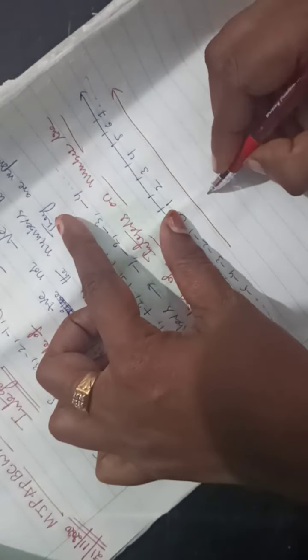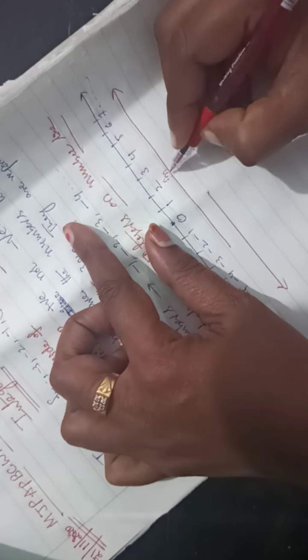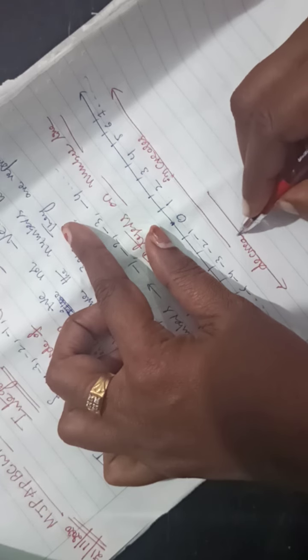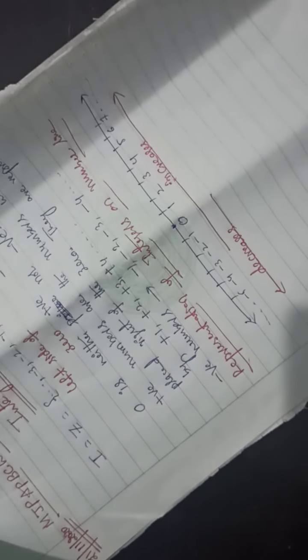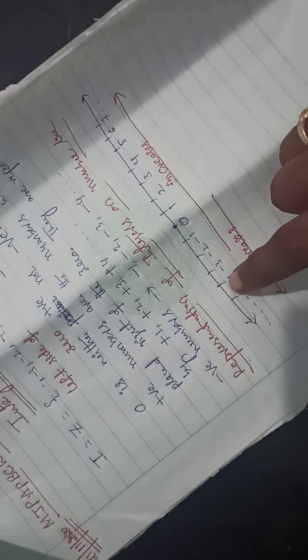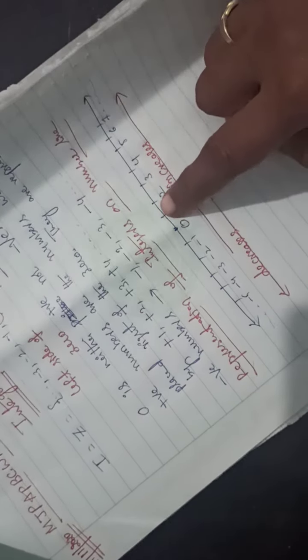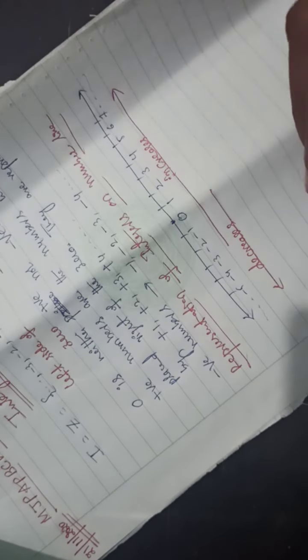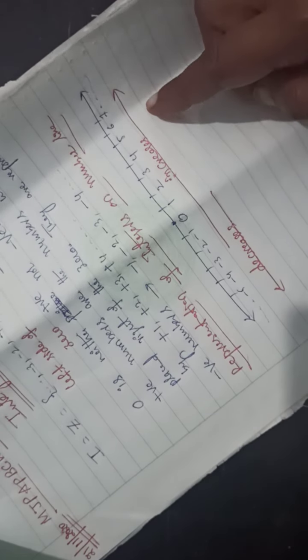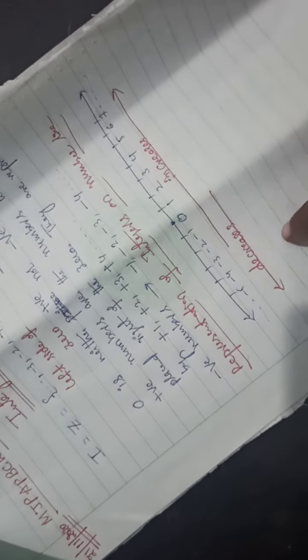If you move from right side to left side, the value decreases. If we move from right to left, the value of a number decreases.